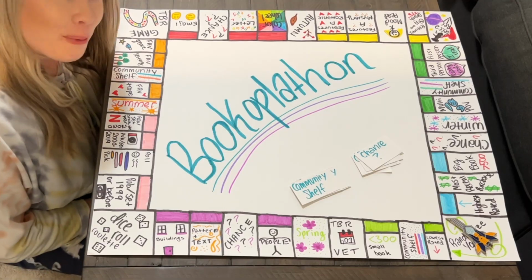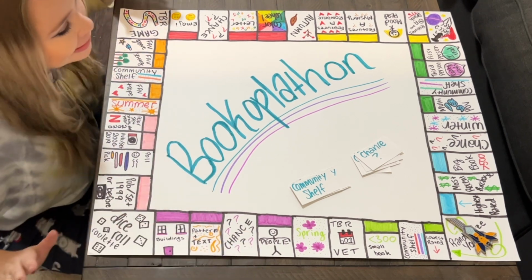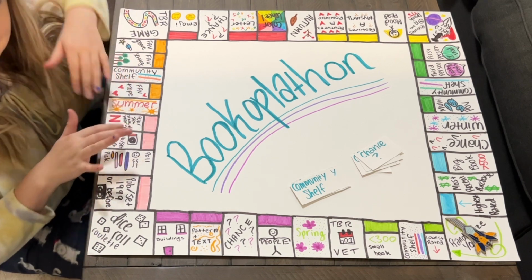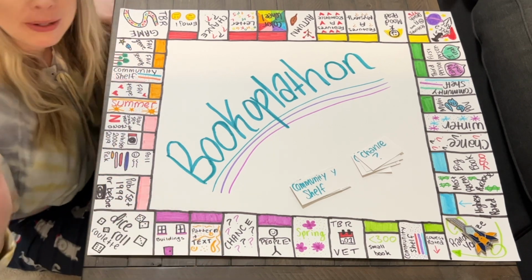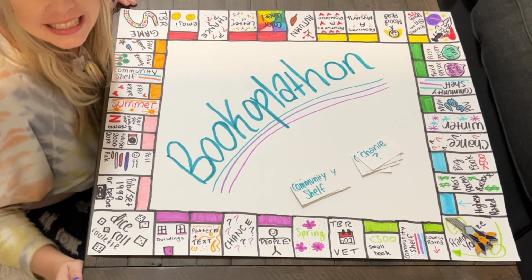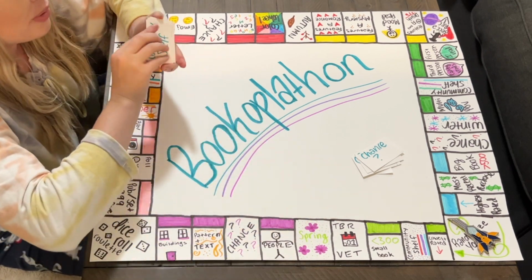All right, hello, welcome to my board. I made this. Not all the spaces are equally spaced out. You can see we got some skinny ones, we got some big ones. Let's just pretend it's all even. But I think it doesn't look too bad. I think it's cute.